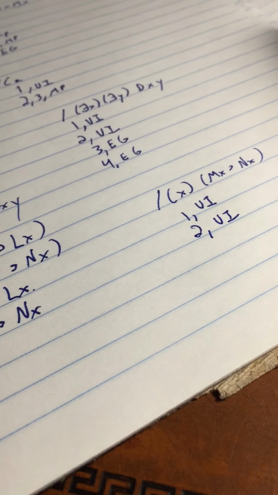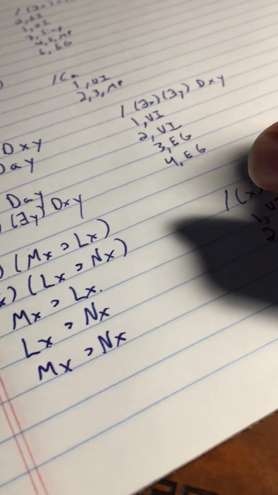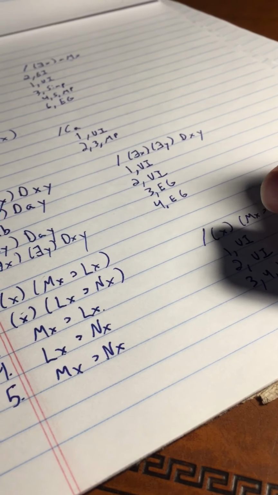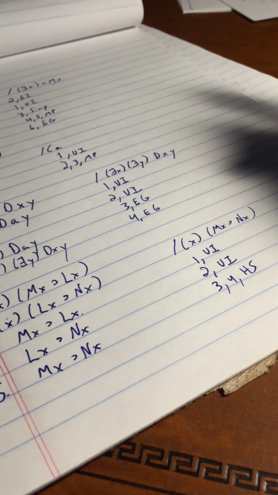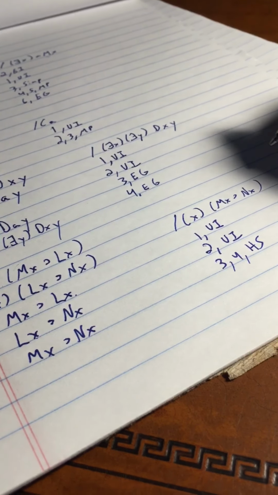Right. Now I can do hypothetical syllogism. If Mx, then Nx, from lines 3 and 4. Hypothetical syllogism. Right, there you go. And then now that I've done what I want to do, I finish up with my generalization.